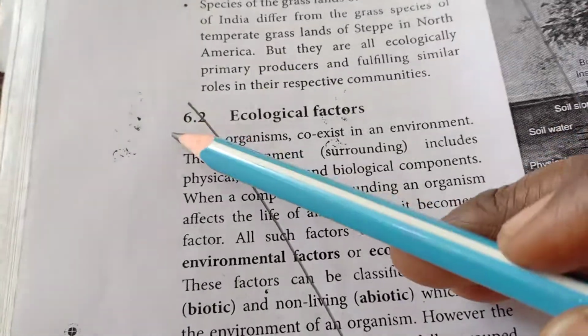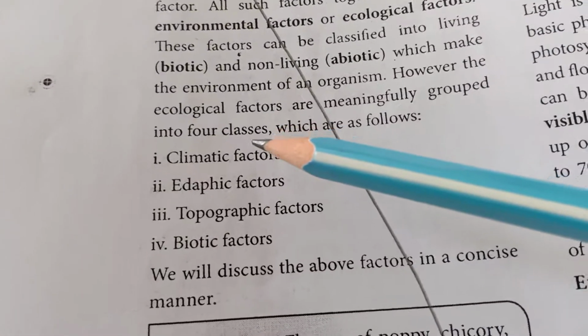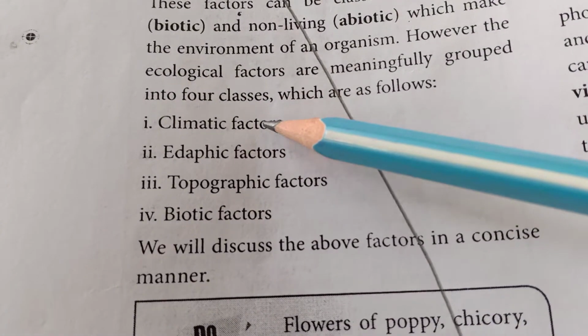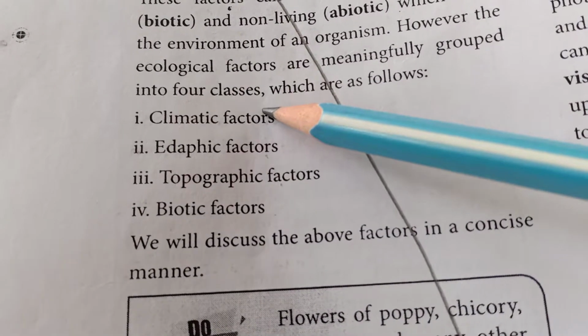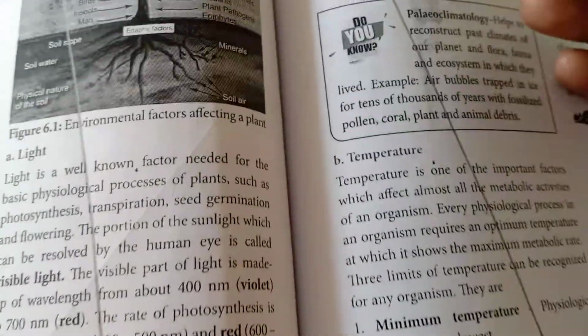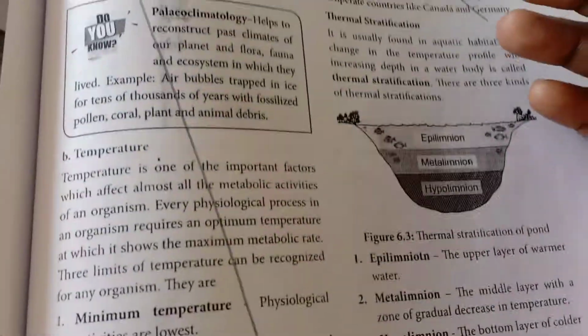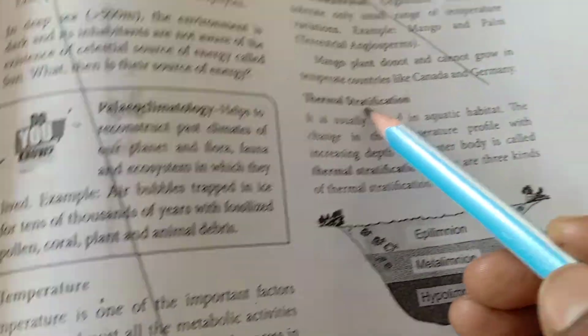Then coming to 6.2, ecological factors. This factor is divided into climatic, edaphic, topographic and biotic. Of this, the climatic factor is completely removed. So 6.2.1 you don't have for your lessons. It is a reduced portion. Then coming to the second one, it is thermal stratification.